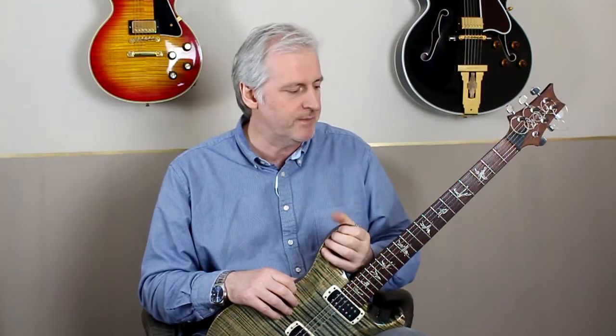And I thought what I'd do this week is go through some concrete examples on the neck and show you how you can easily move from CAGED to 3 notes per string and 3 notes per string back to CAGED again using some very simple principles.